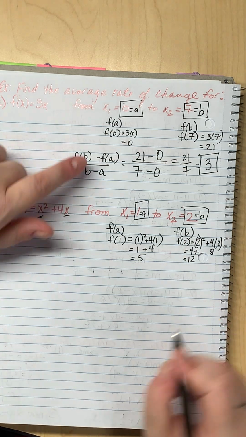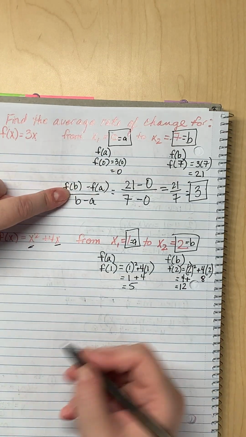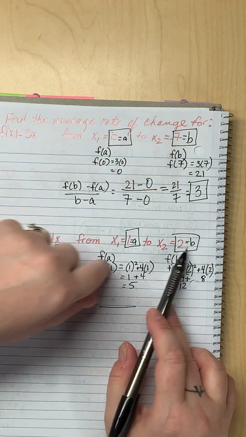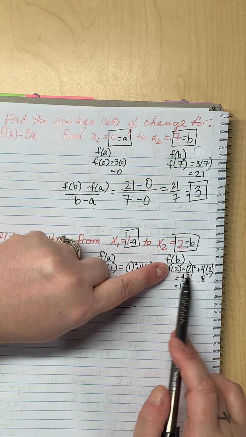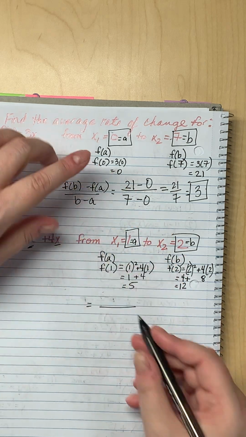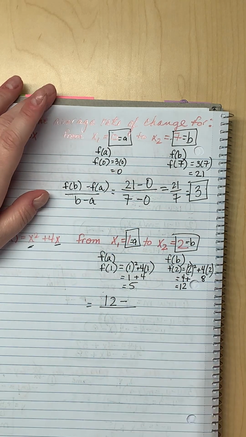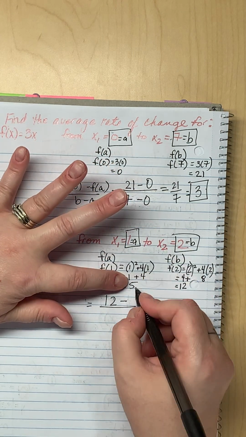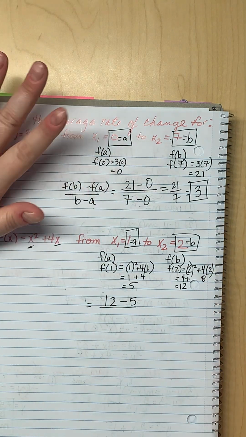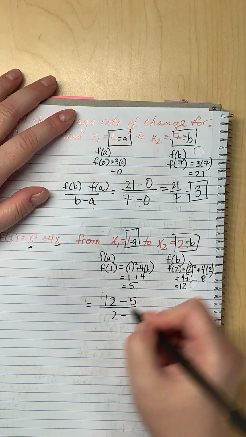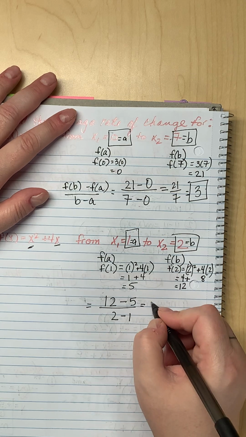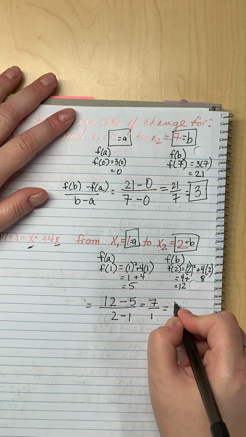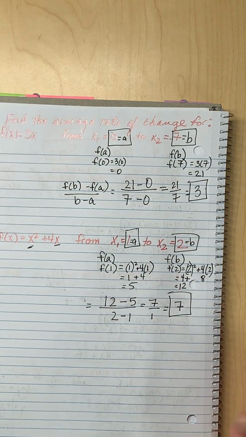Okay, now we're going to throw it into this formula that says f of B. So f of B is 2. Now, f of B was what we got when we plugged in 2, as in 12. Minus f of A is not 1. It's what we got when we plugged in 1. So 5. All over B minus A. So B is 2 minus A is 1. And we get, goodness, what is that? 7 over 1? Or just 7? Huzzah!